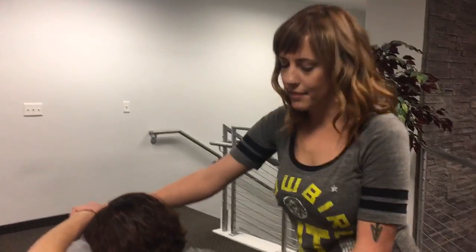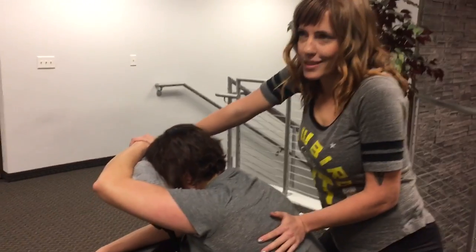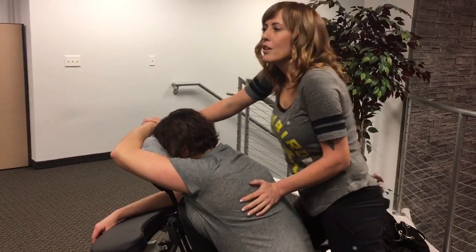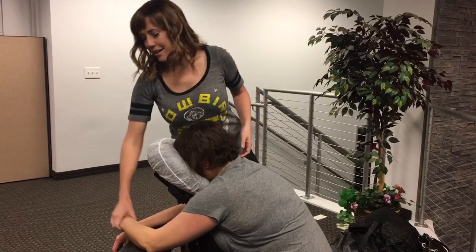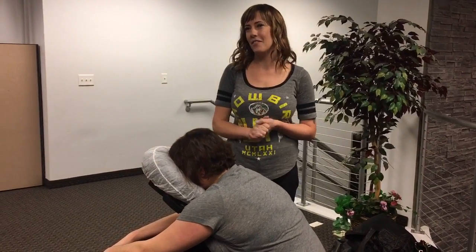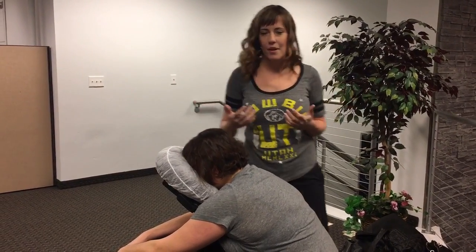That one doesn't happen very often. More often than not, they're stuck open. But that's how you would do a stuck closed rib. Okay? So those are the two main quick interventions for a chair massage for a rib.